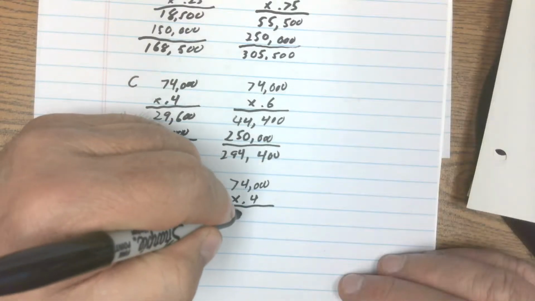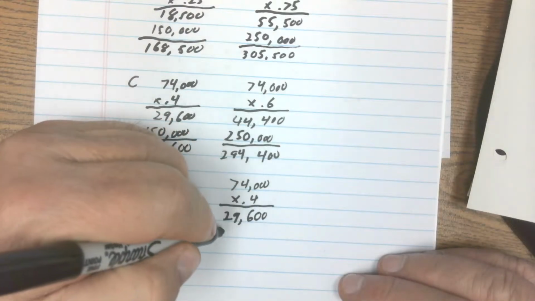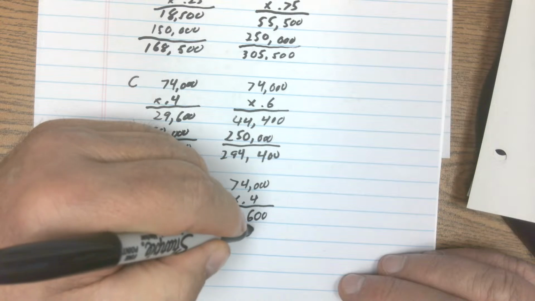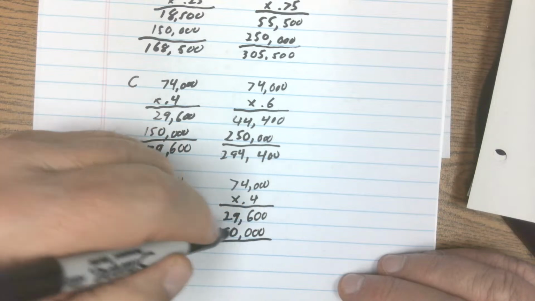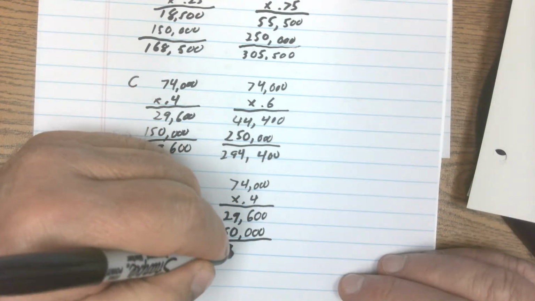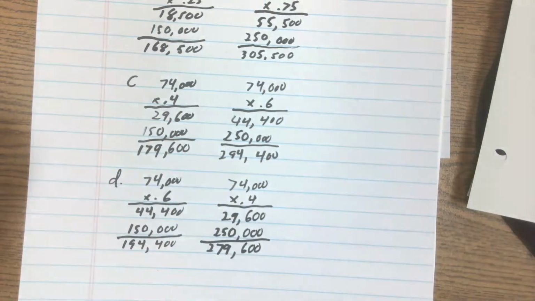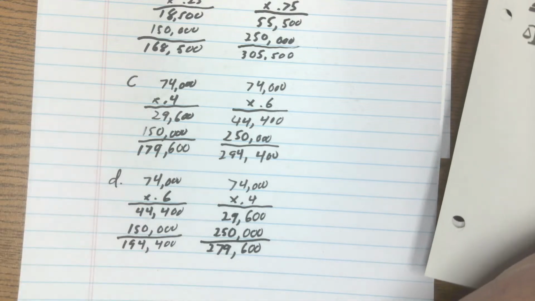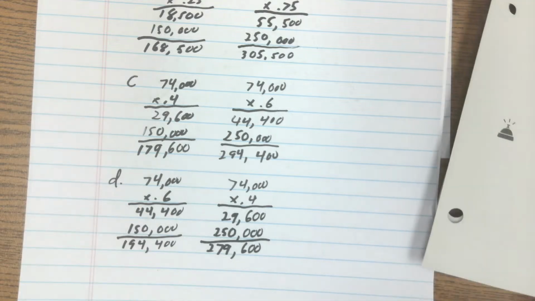That'll be 29,600. Add the 250,000. Will be 279,600. All right, then part 2 of this says, which of the proposed allocation bases would you recommend and why? I would use the last one, the 3-year average percentage used, because it's based on usage. So that one's pretty straightforward why I would choose that one.